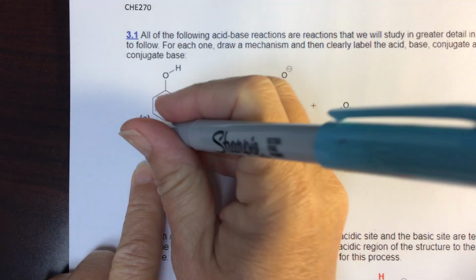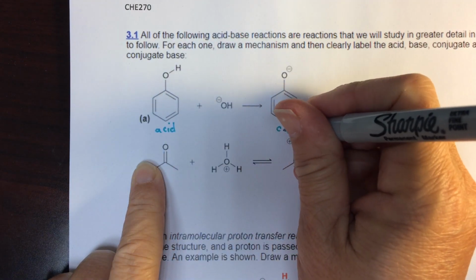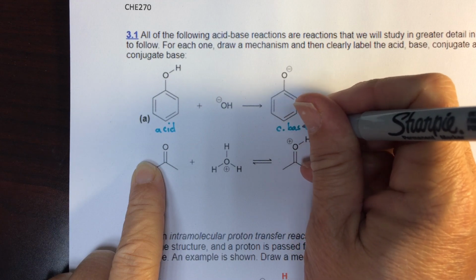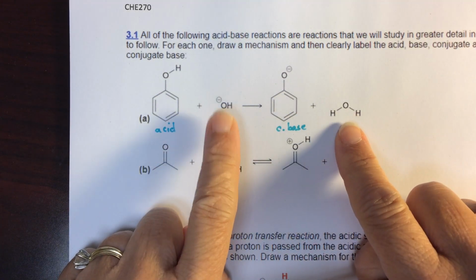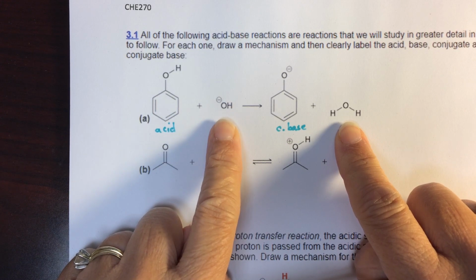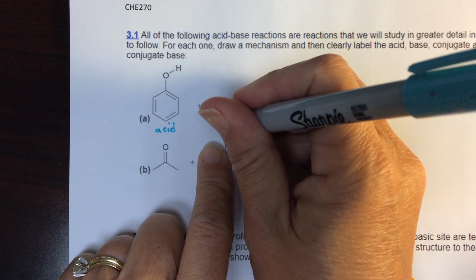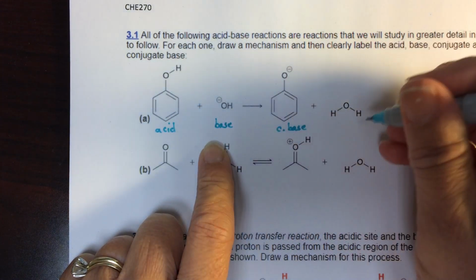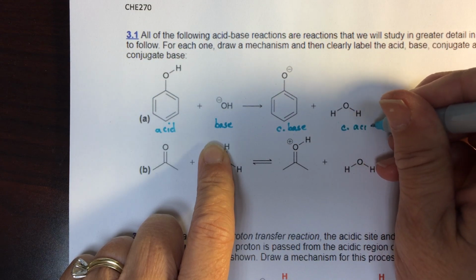So this must be our acid, and this is our conjugate base. So that leaves our hydroxy, hydrogen, hydroxy, and our water, and we can see that this is a base. It's going to accept the proton, and that leaves this as our conjugate acid.